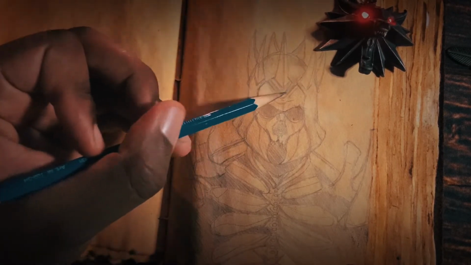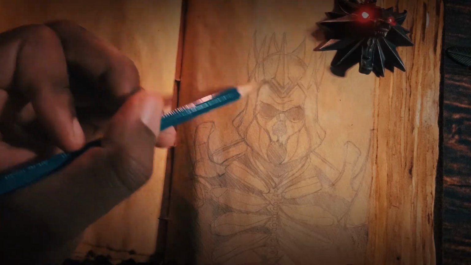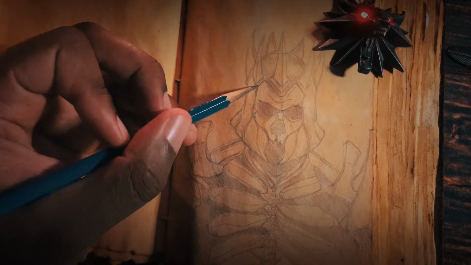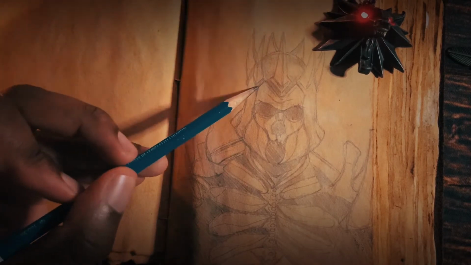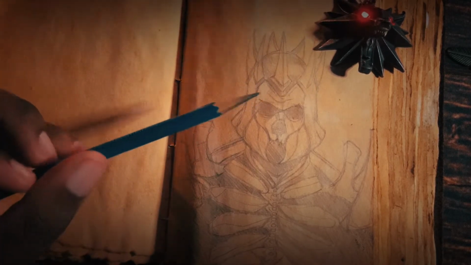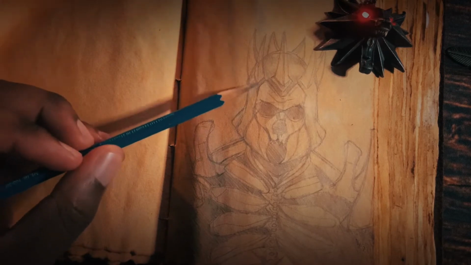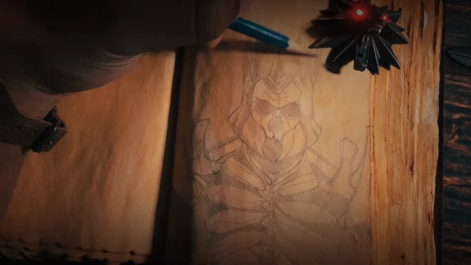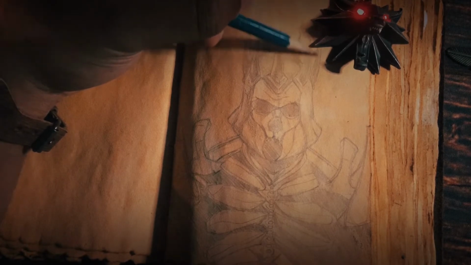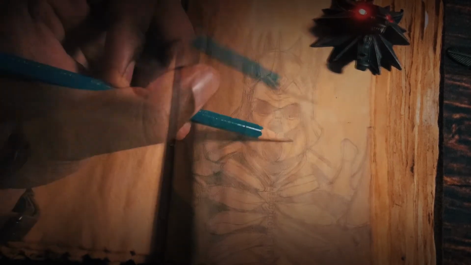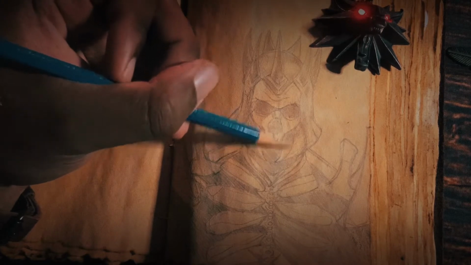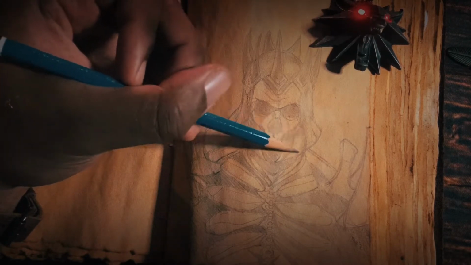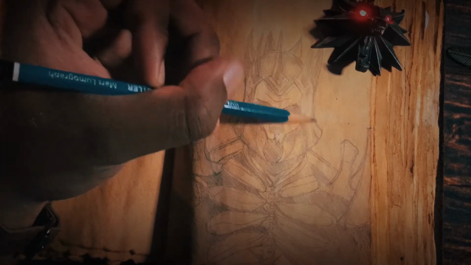Now here I'm still going in and adding a little bit more, not necessarily finer details, I guess you could say final details, but still staying pretty light with the shading. And a lot of the light source with this particular drawing is coming from the back of the character. But again, with this type of drawing, I'm not going to focus too much on light sources.